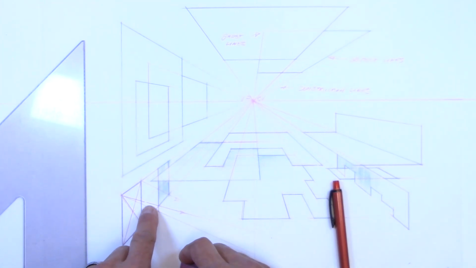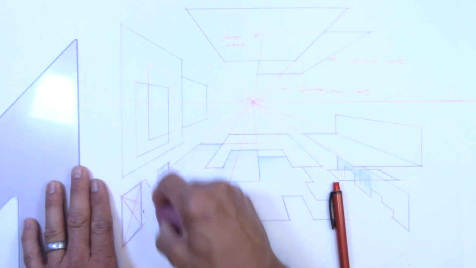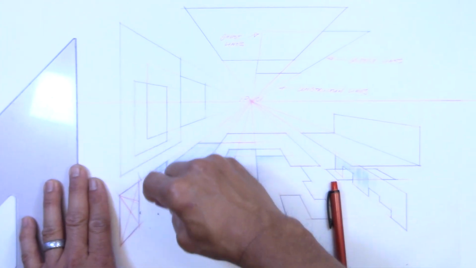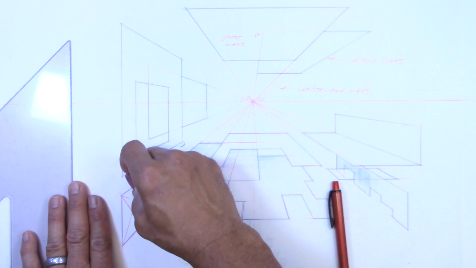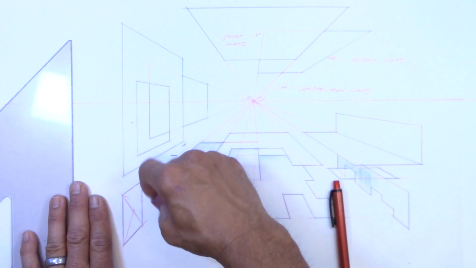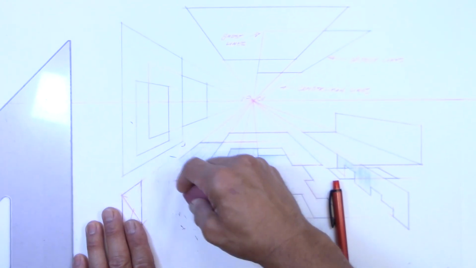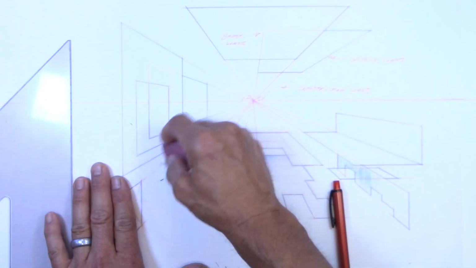Actually, I found out that I actually did this wrong. So let me fix this. Sometimes when you see a mistake that you make, it's really good to fix it right away if you can, before it ruins your drawing.